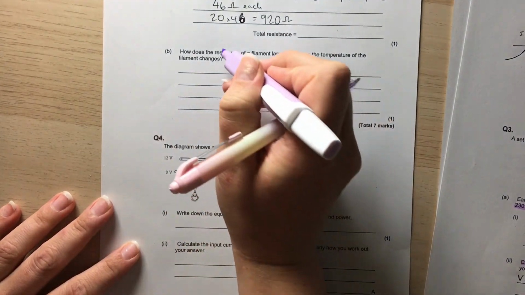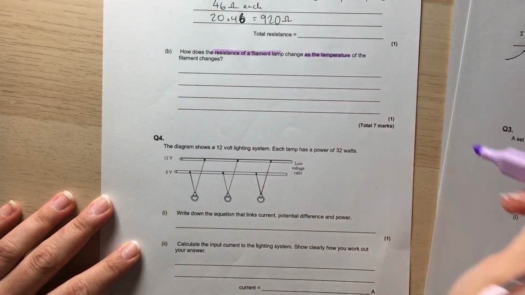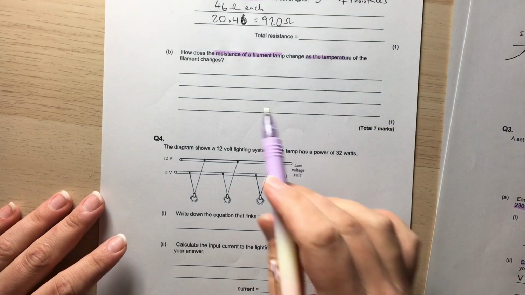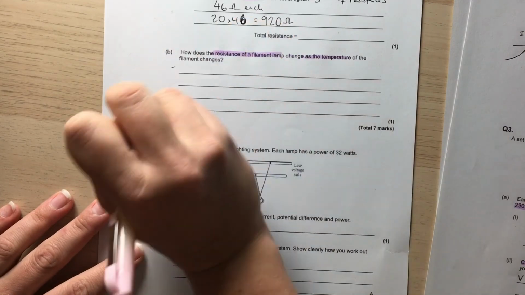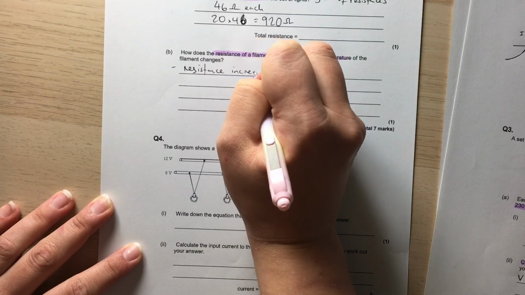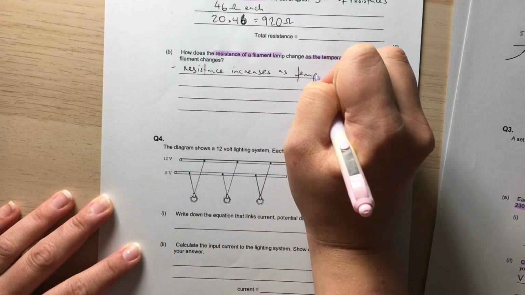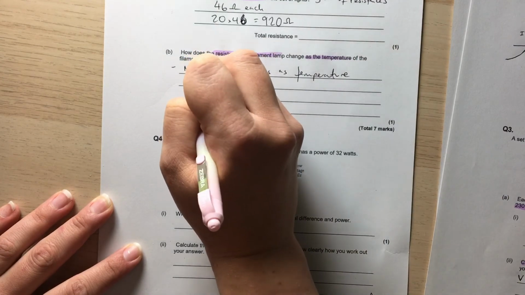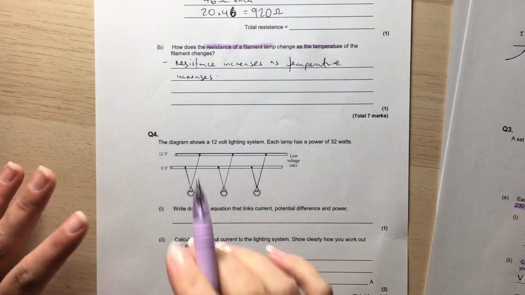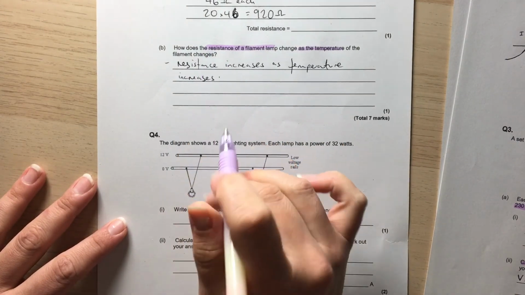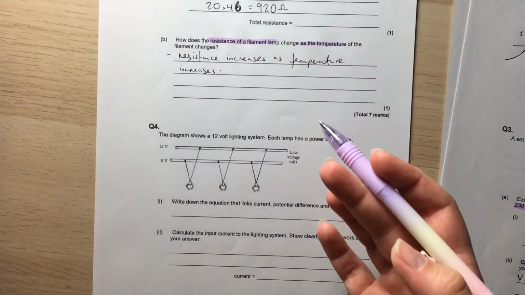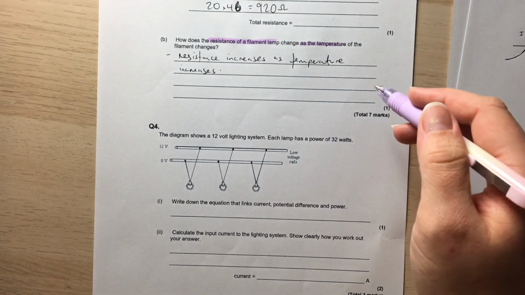How does the resistance of a filament lamp change as the temperature of the filament changes? So we can say that resistance increases as temperature increases. They've given you quite a lot of space to write here, but it is only worth 1 mark, so all they're asking for is increase, decrease, or stay the same, really. If it was explain how the resistance of a filament lamp changes, then you might want to give more detail, or if it was worth 2 marks, that's usually your clue.